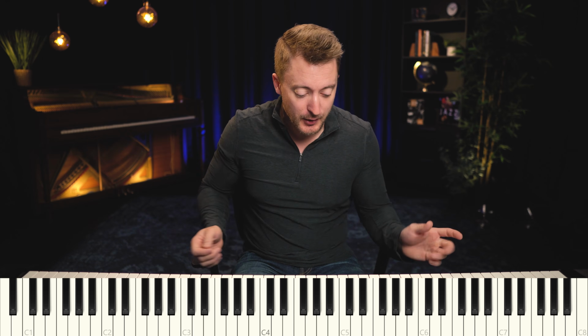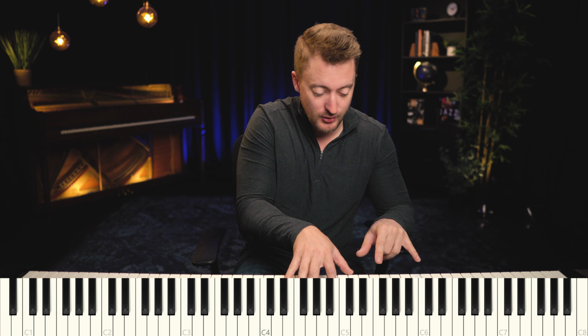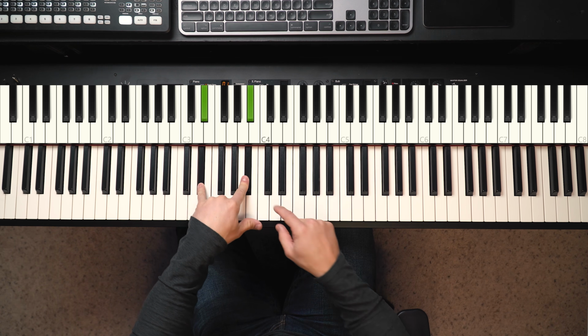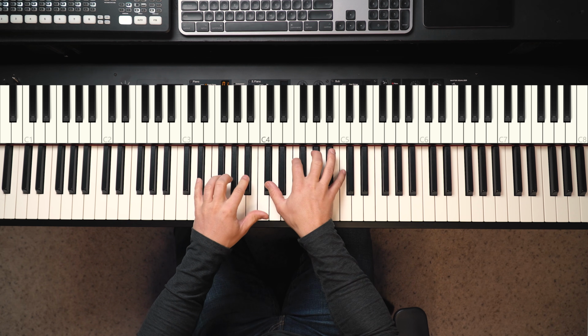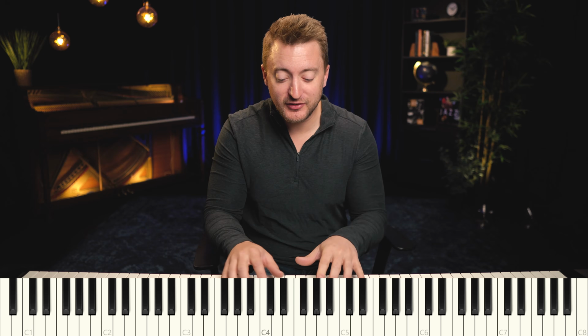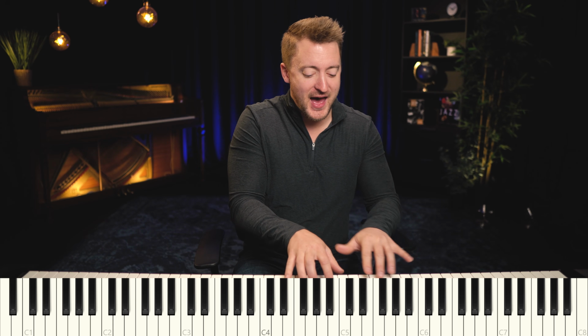We can do this anywhere. What about A? A whole step down from A is G, so G major 7 over A. Look at that. Beautiful. E flat. That would be D flat as a whole step down, major 7. There's our chord. And all of a sudden, we can find this anywhere at the drop of a hat.